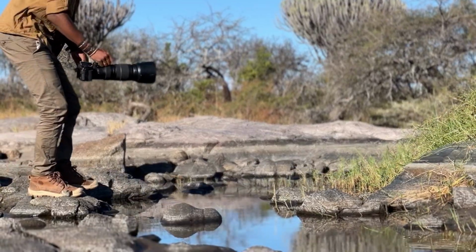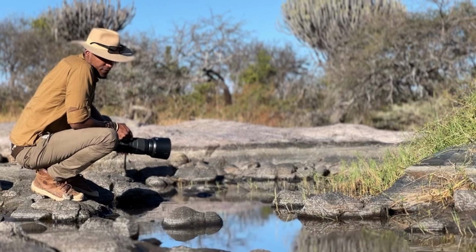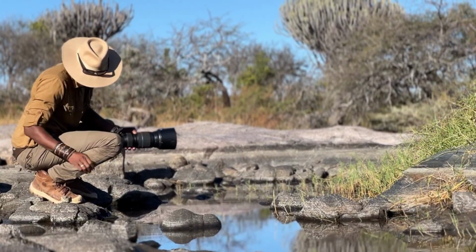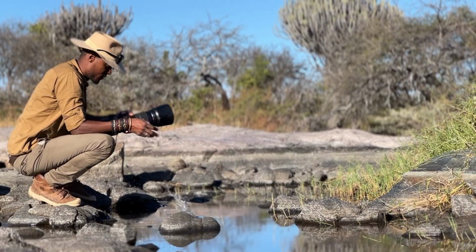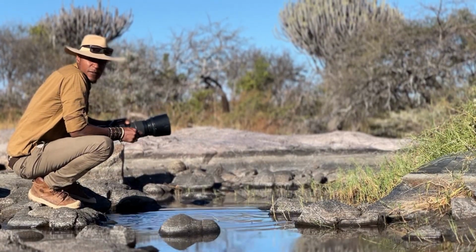Again, I insist, when it comes to wildlife photography or any kind of photography, practice is the key. So right now, you go hold your camera, go out there, try and play with different kinds of light and see what you can extract out of that.